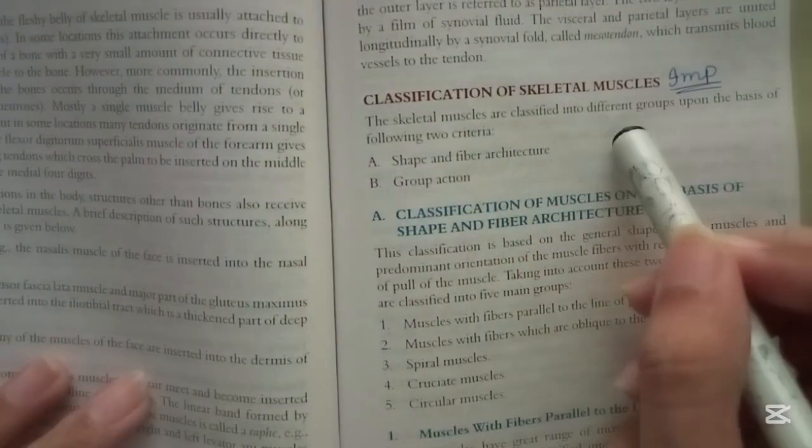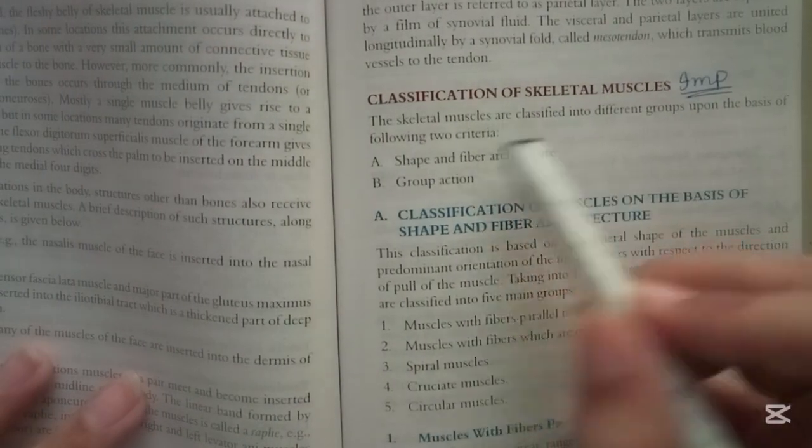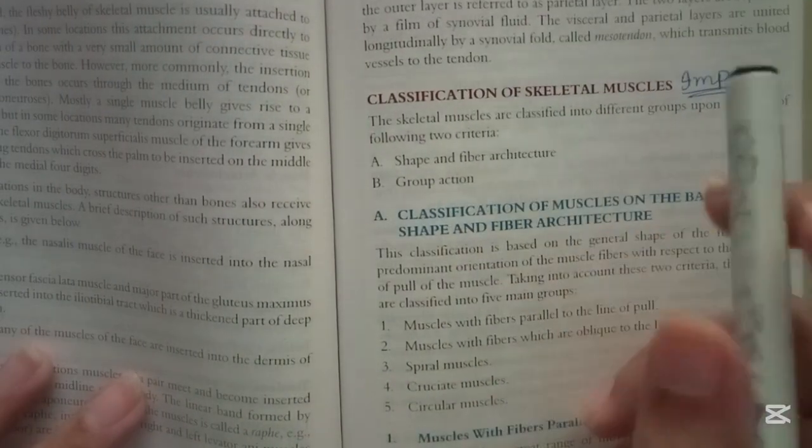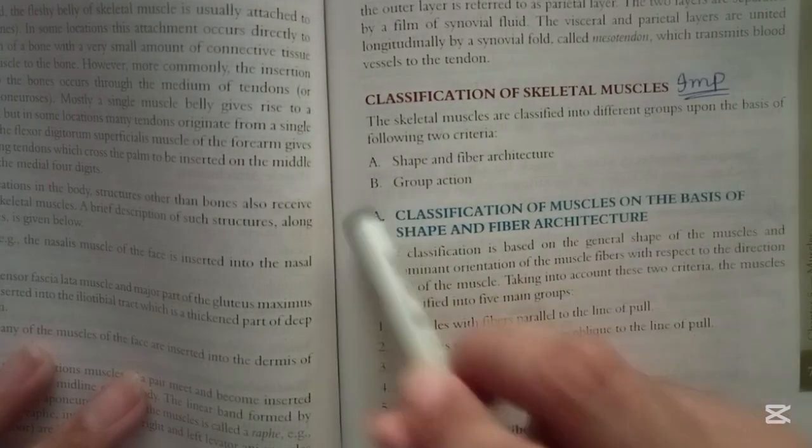Next is a classification of skeletal muscles. So we have 2 criteria. One is according to shape and fiber architecture. I have already made a video on this topic, so you can check it. Next is group action. Let's discuss this.